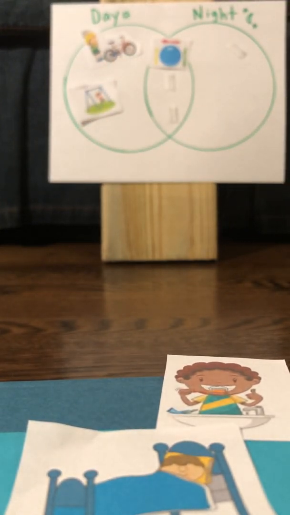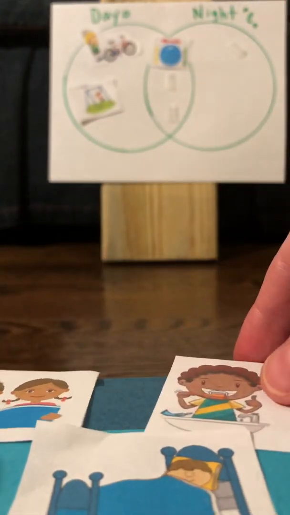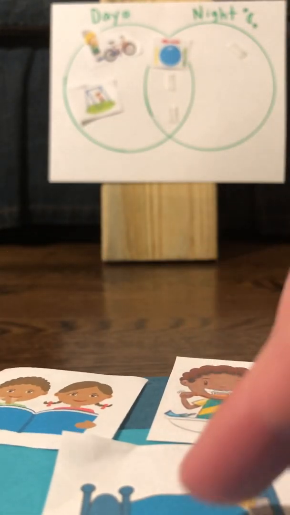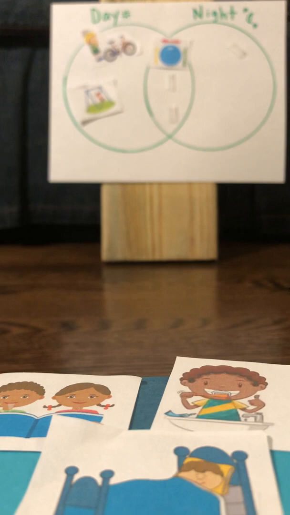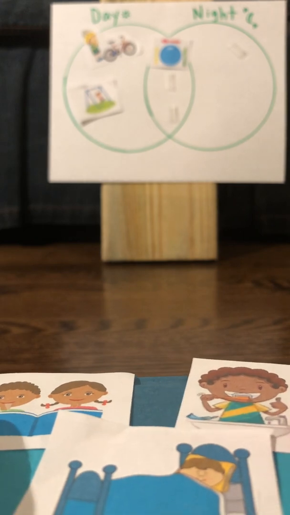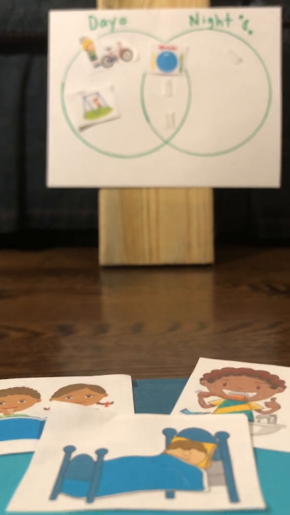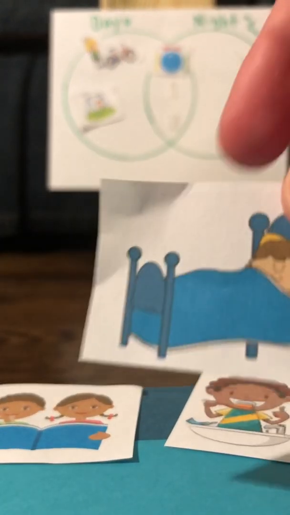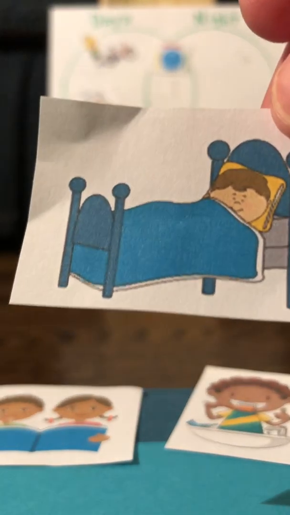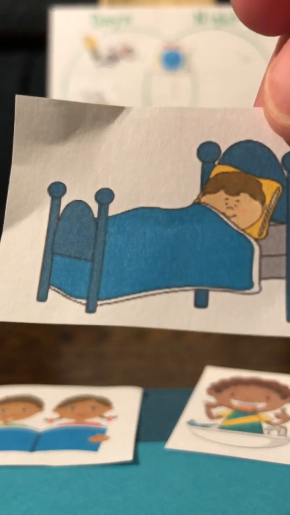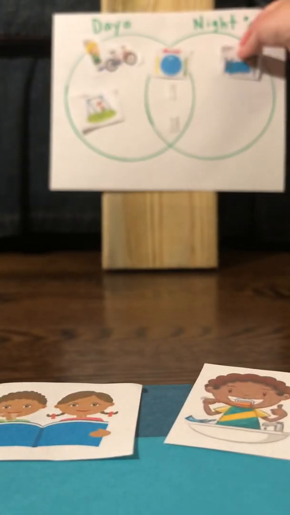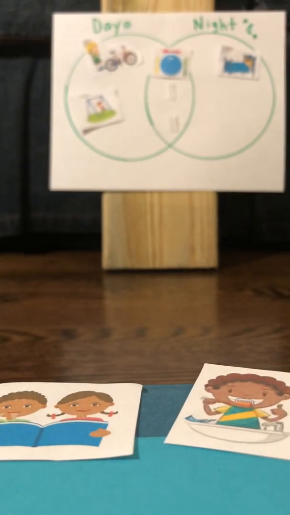I've got a few more pictures here that I want you to look at. I see something that I can only really do at nighttime. I don't usually do this during the day. Can you pick the picture that you only do at nighttime? I see one too. I see this picture. That friend is going to bed. That's something that we do at nighttime.